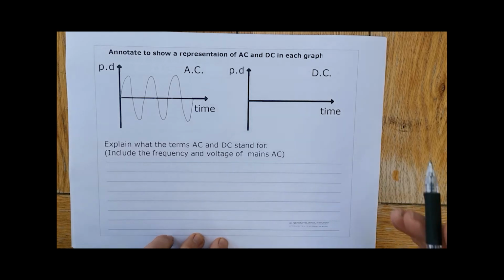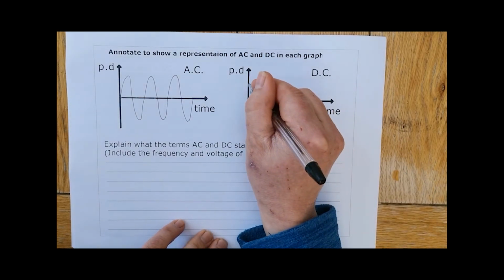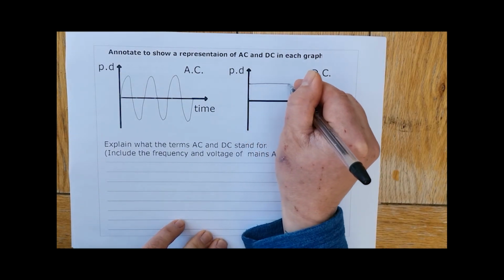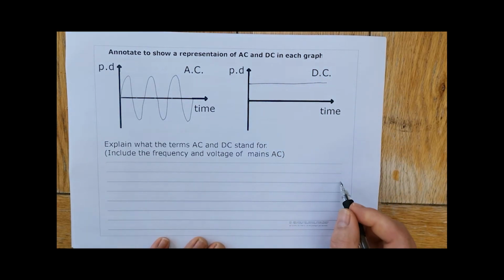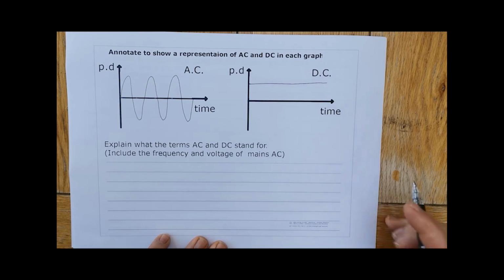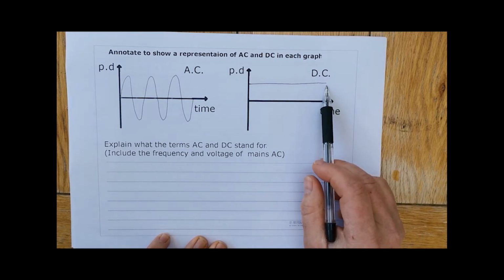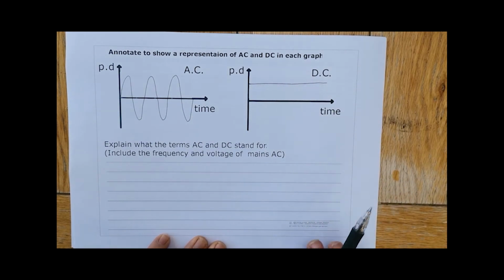A DC current would normally look like a nice straight line. In effect, this is saying that the electrons are being pushed forward at this constant rate. This would mean a constant current, and this would mean an alternating current.